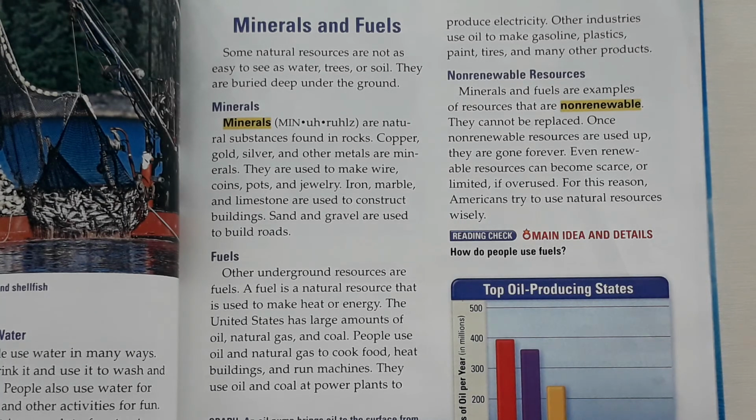Non-renewable resources. Minerals and fuels are examples of resources that are non-renewable. They cannot be replaced. Once non-renewable resources are used up, they are gone forever. Even renewable resources can become scarce or limited if overused. For this reason, Americans try to use natural resources wisely.